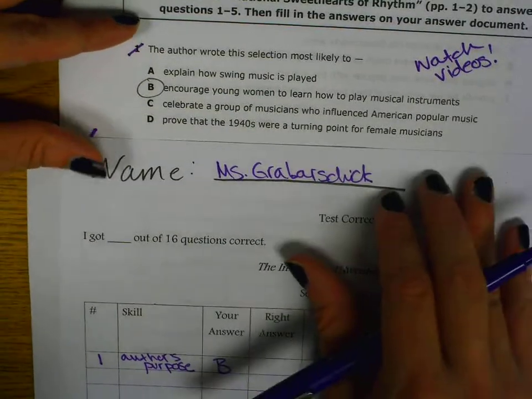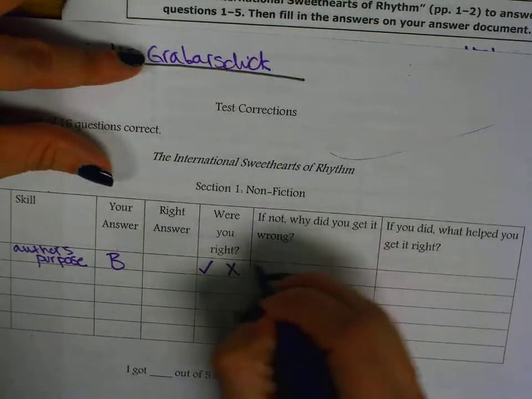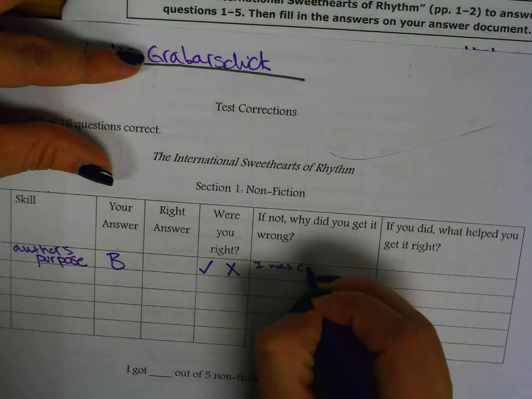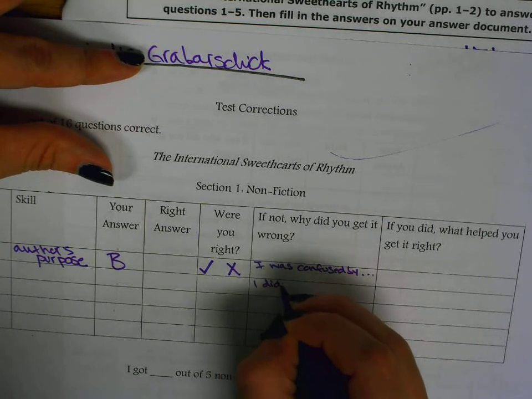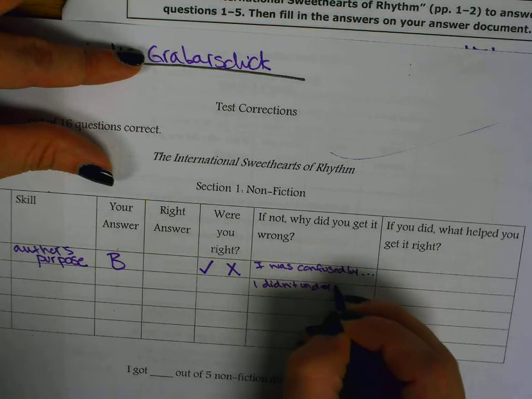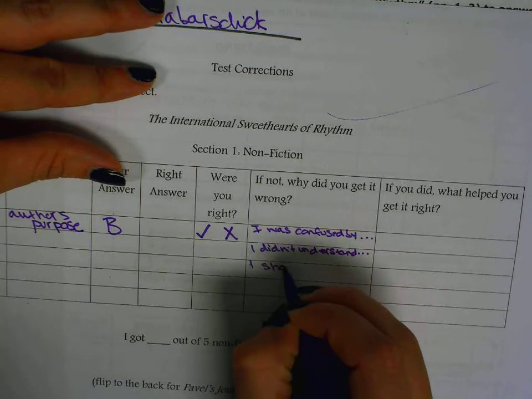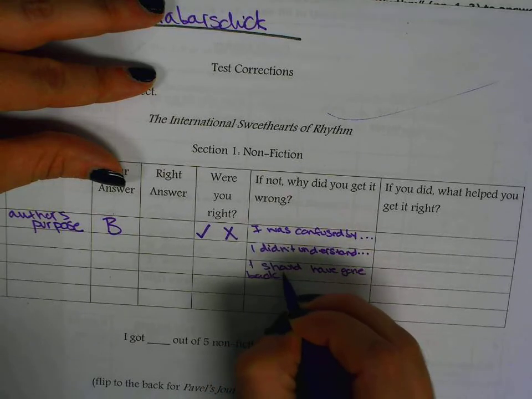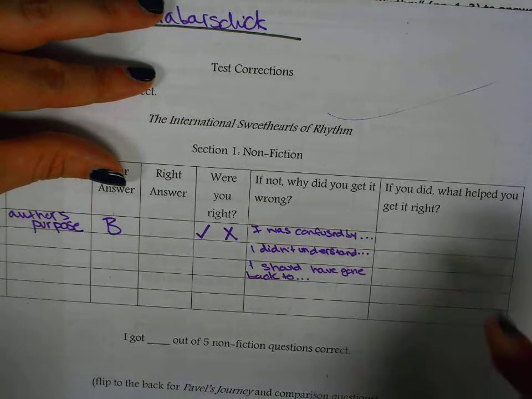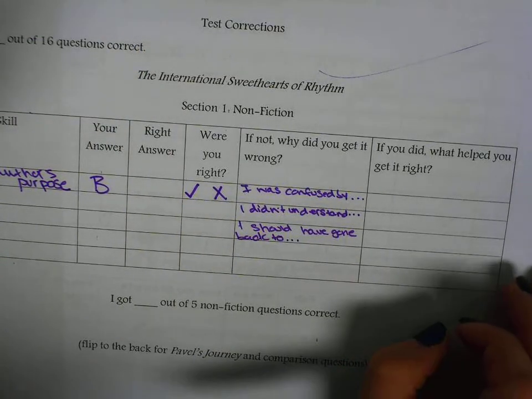So let's say I did get it wrong, then I would watch the video and what was being explained, and I would be like, oh, okay, that's why I made that mistake. So maybe you would write something like, I was confused by, or I didn't understand maybe a certain word in the question or in the text. I should have gone back to, like maybe a particular piece in the text that you should have gone back to, or whatever it is.